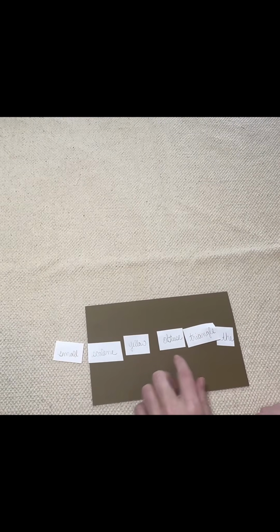Small, the yellow obtuse triangle scaling. Does that sound right? Small, scaling, yellow, obtuse triangle, the. Does that sound right? And then the final part of this lesson is the symbolization.